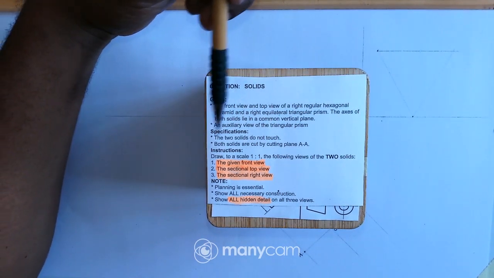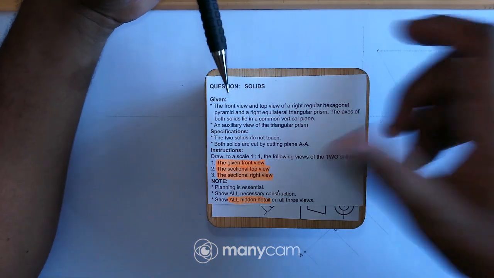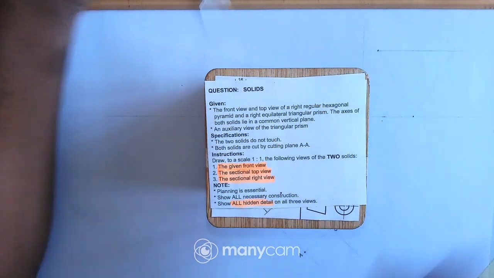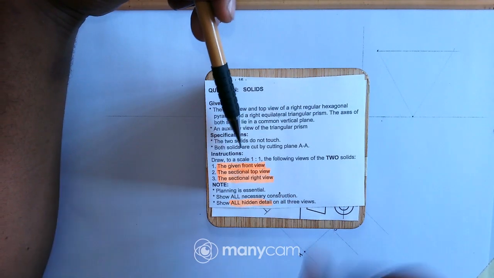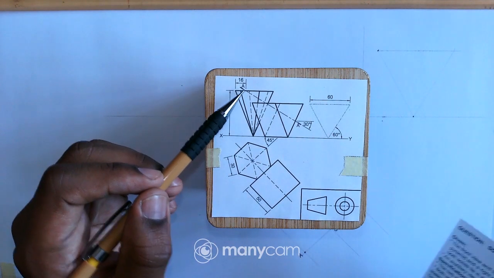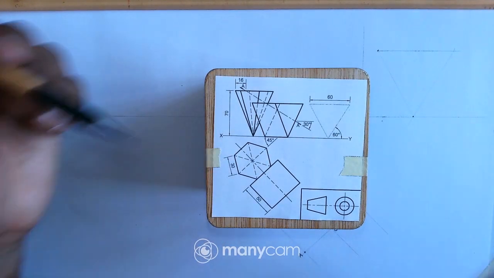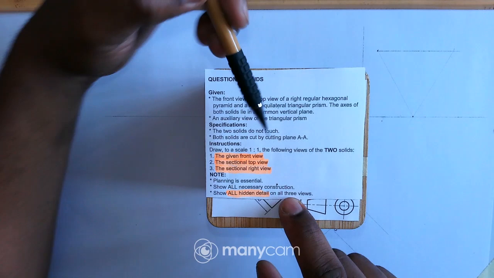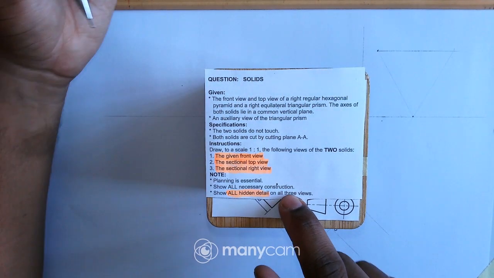Specifications: the two solids do not touch. They're talking about those two solids. Both solids are cut by the cutting plane AA. We have the cutting plane there, AA. Instructions: draw to scale 1:1 the following views of the two solids.